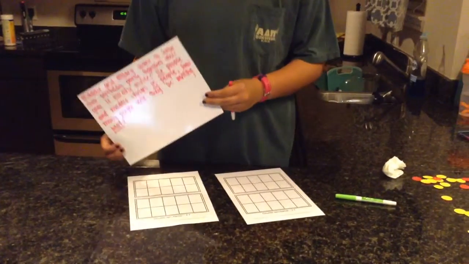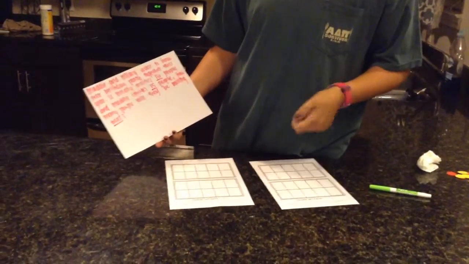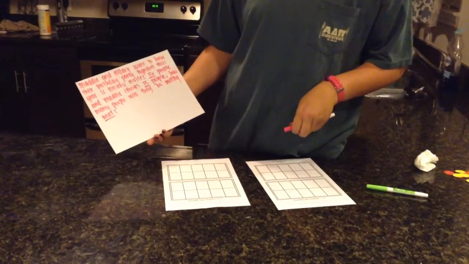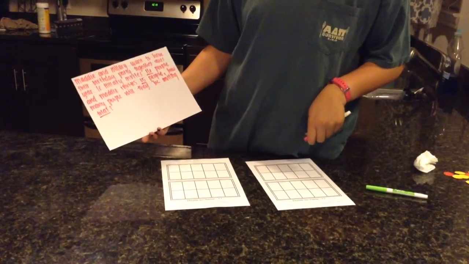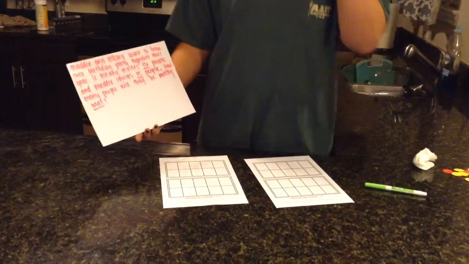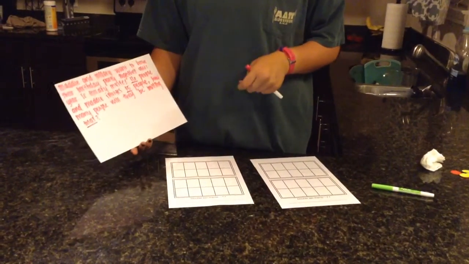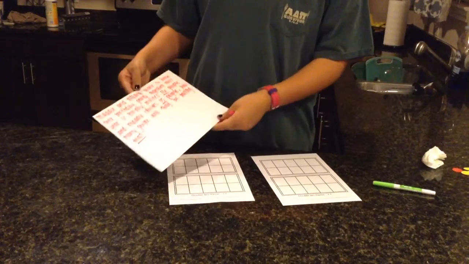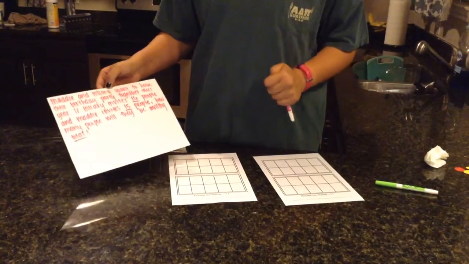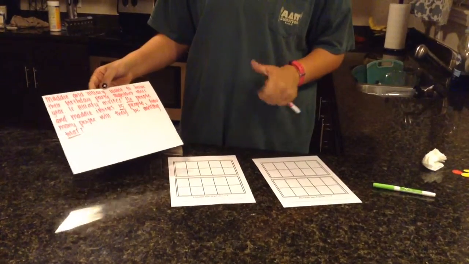Today we are going to be exploring the question on this paper. The question is, Maddie and Hillary want to have their birthday party together this year. If Hillary invites 16 people and Maddie invites 15 people, how many people will they be inviting total? So since we want to know the total of the two numbers, that makes this an addition problem. So we're going to be adding these two numbers together, 16 and 15, so that we can know how many people will be attending Maddie and Hillary's party.